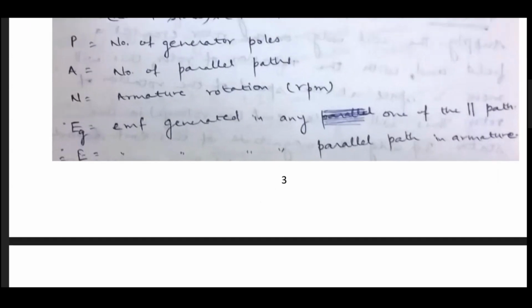So what is this parallel path? A parallel path is the path through which the rectified current is taken out. N is the armature rotation, and Eg is the EMF generated in any one of the parallel paths. The armature rotation is in RPM, and this is to be taken into consideration.